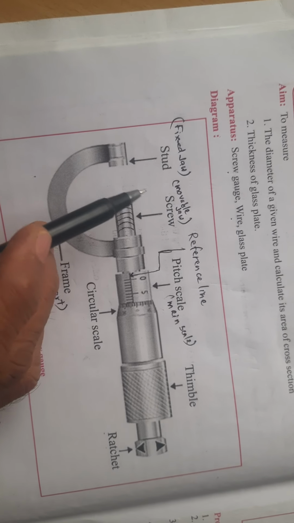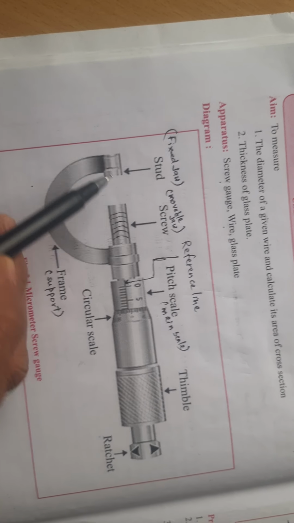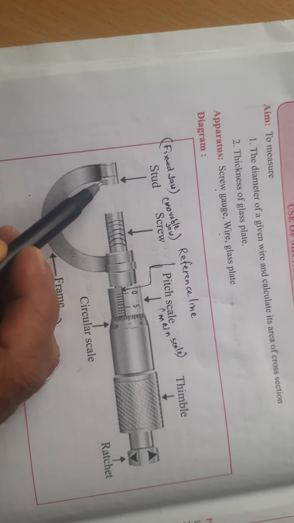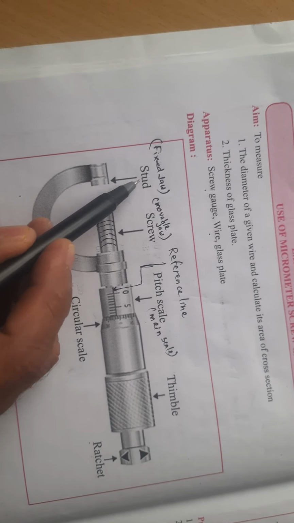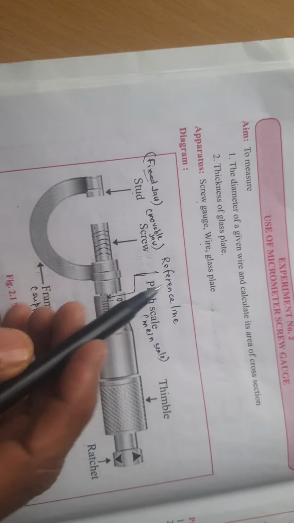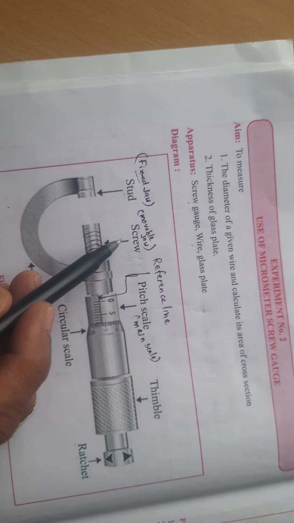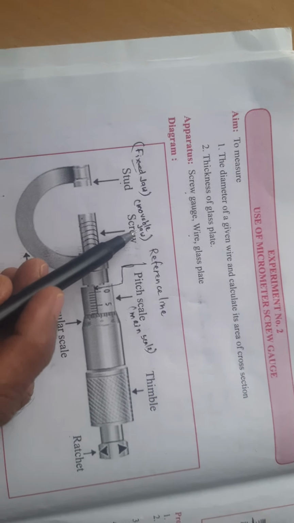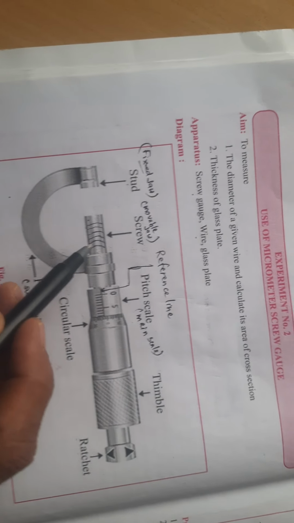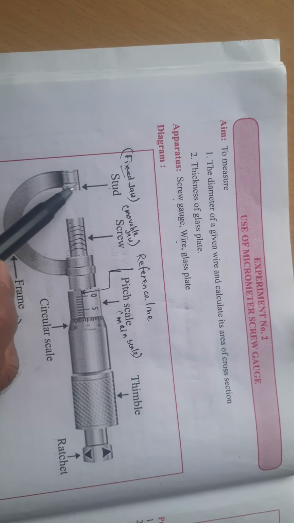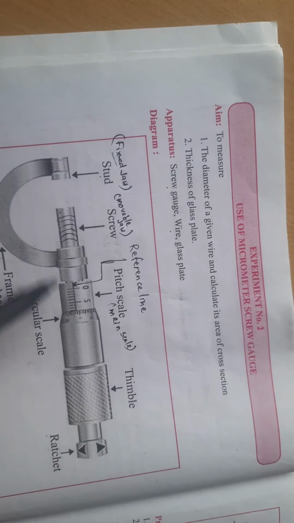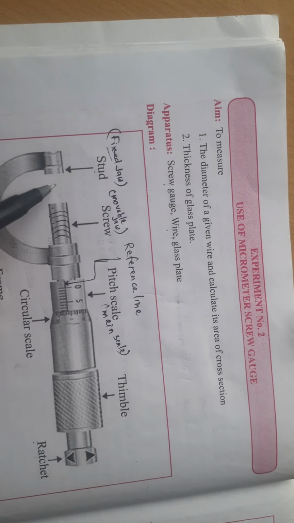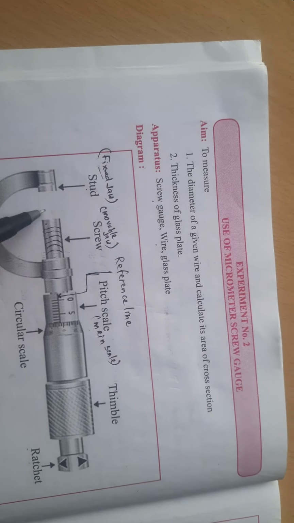Now it consists of two jaws, this one and this one. One is the stud, also called the fixed jaw, and another one is the screw, which is nothing but the movable jaw. The screw is used as a movable jaw, the stud is used as a fixed jaw, and in between these two jaws we have to keep the object.